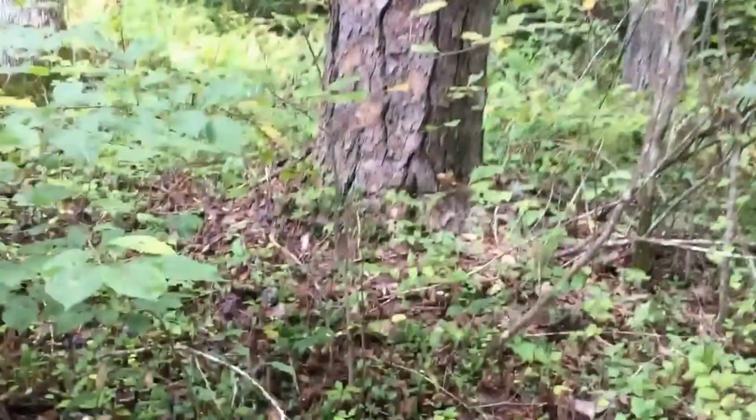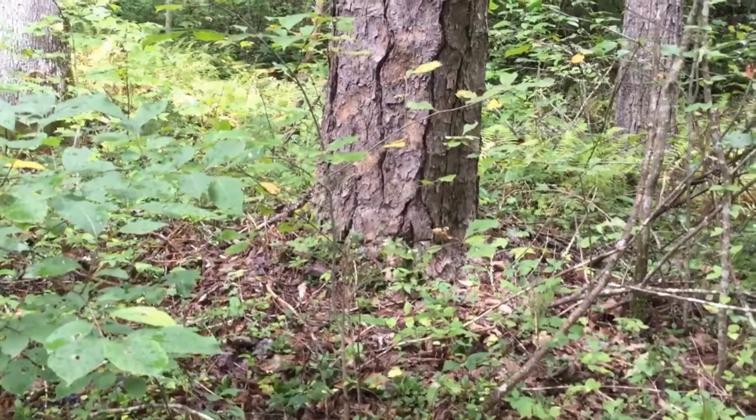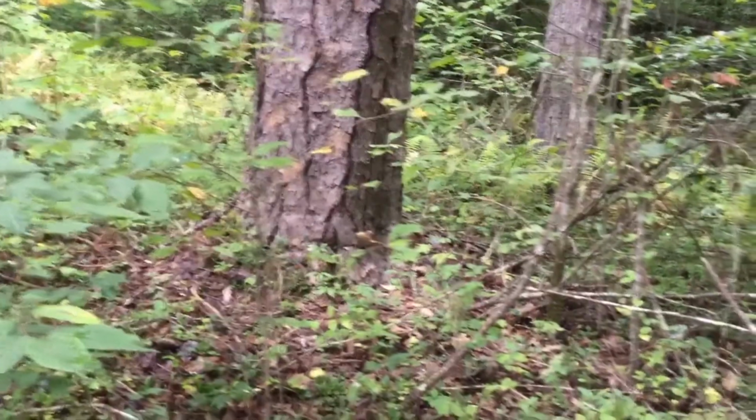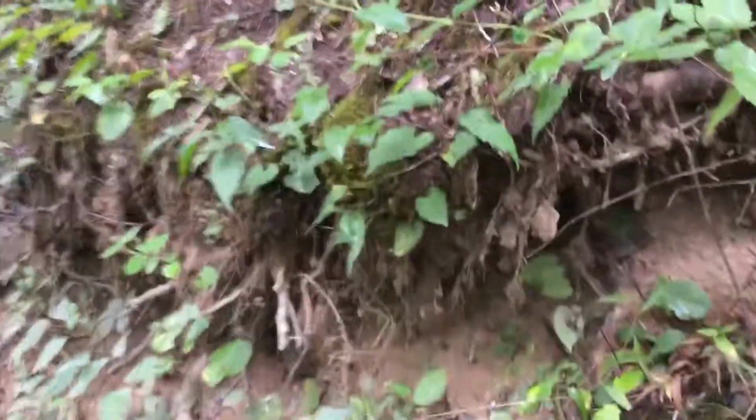Like that tree right there. Completely dry on the backside of that bark. Good example of dry fire material right there.